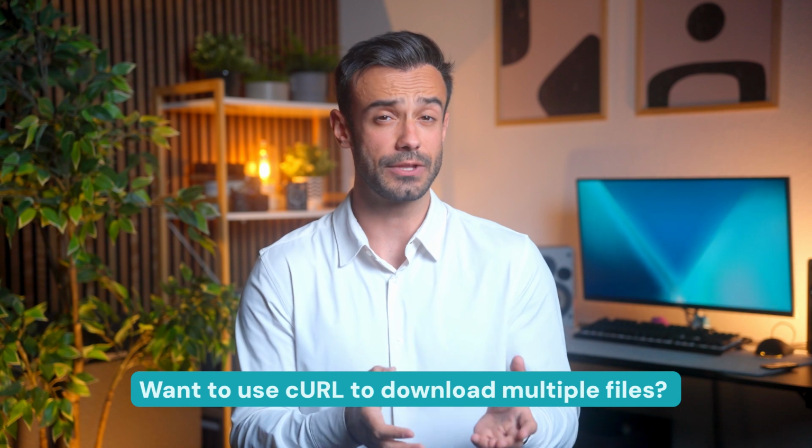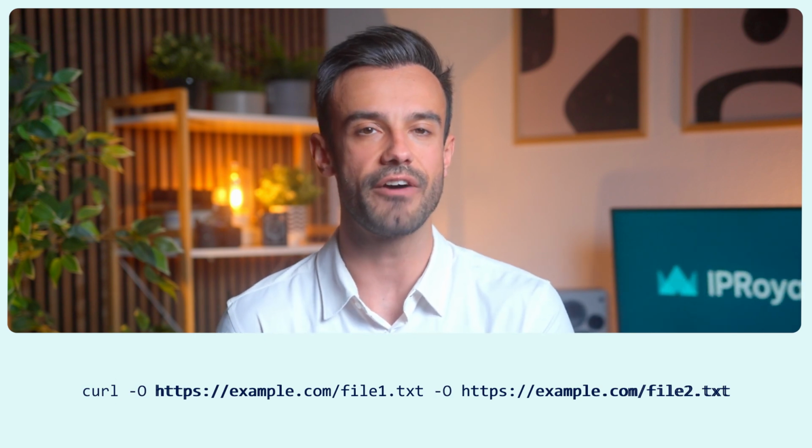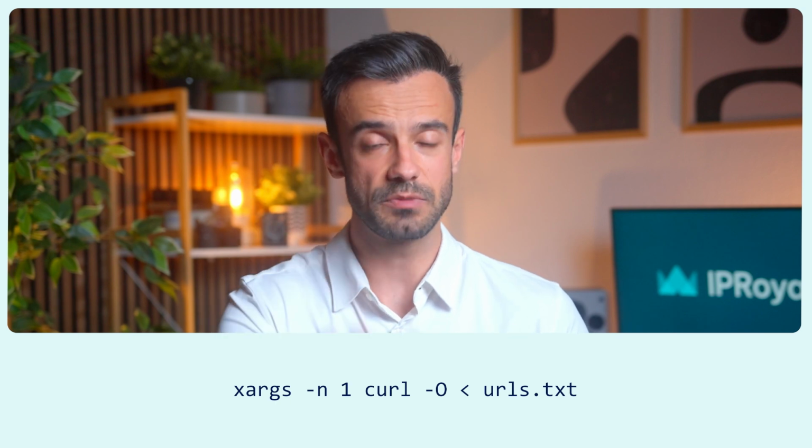Want to use curl to download multiple files? You can easily do that by adding multiple URLs in the same command. But if there are dozens or even hundreds, it's easier to put them in a file and run a single command like this. Not sure what this means? Let me break it down for you.